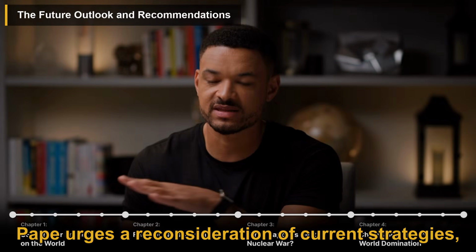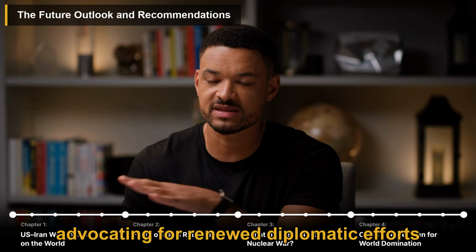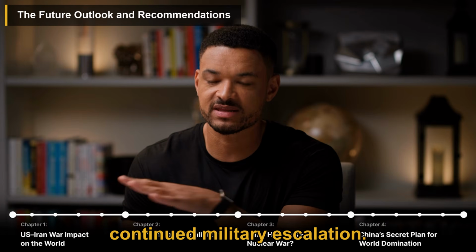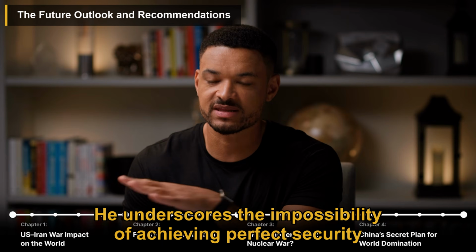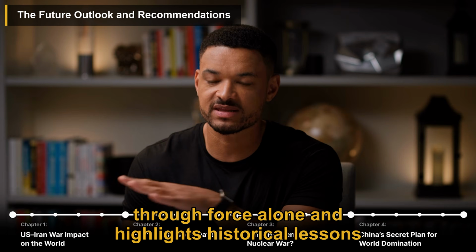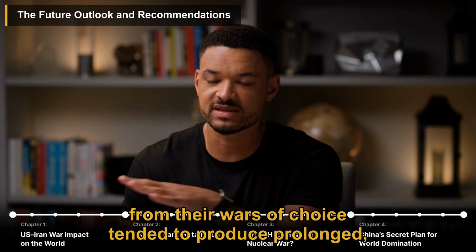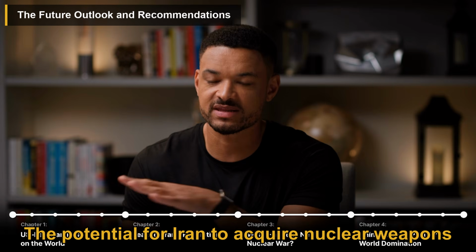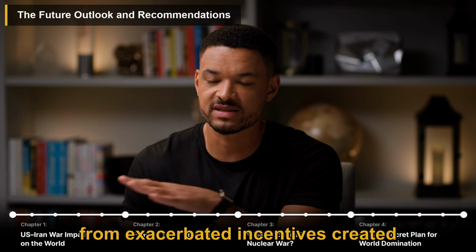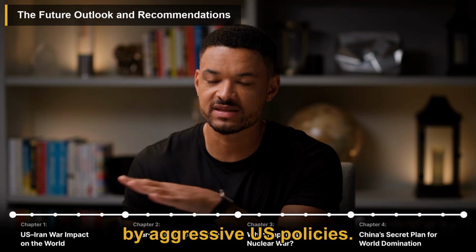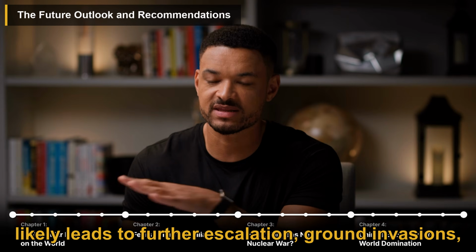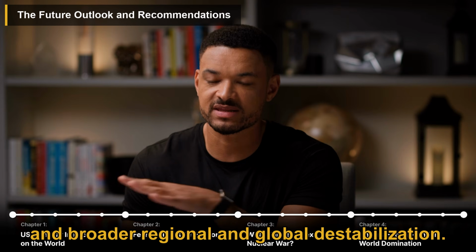Pape urges a reconsideration of current strategies, advocating for renewed diplomatic efforts to freeze Iran's nuclear program rather than continued military escalation. He underscores the impossibility of achieving perfect security through force alone and highlights historical lessons where wars of choice tended to produce prolonged, unintended consequences. The potential for Iran to acquire nuclear weapons is presented as a risk partly born from exacerbated incentives created by aggressive U.S. policies. Without a strategic shift, the path forward likely leads to further escalation, ground invasions, and broader regional and global destabilization.